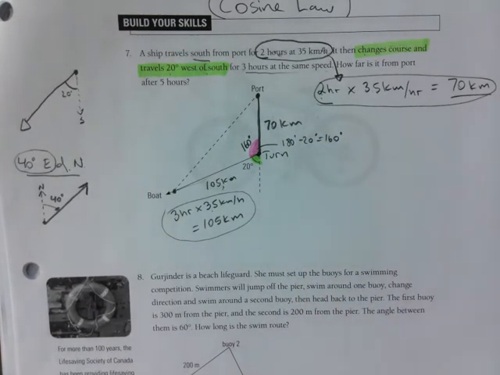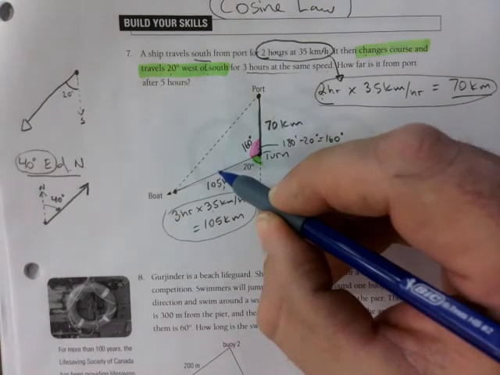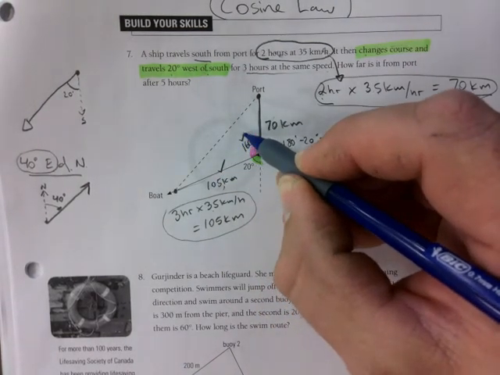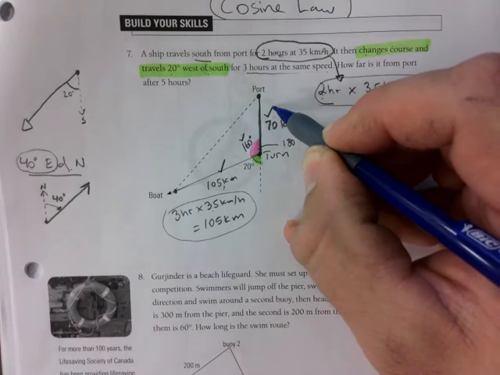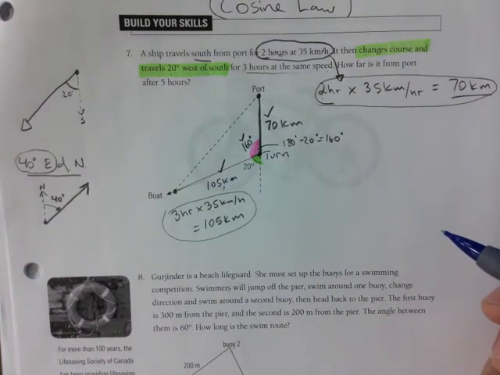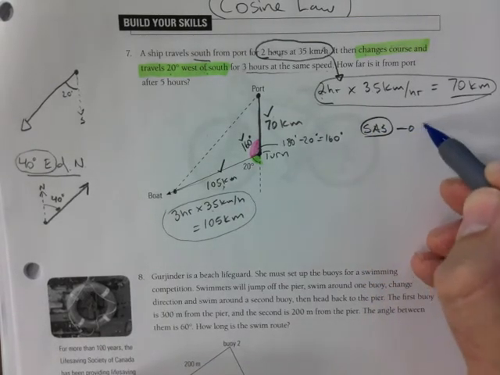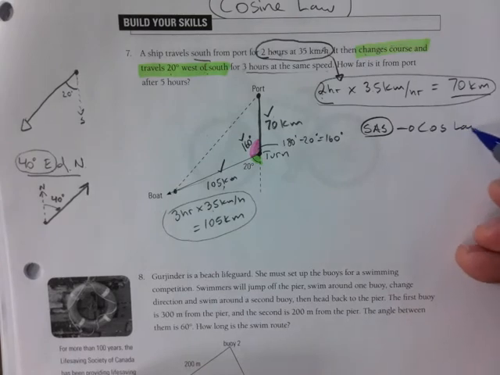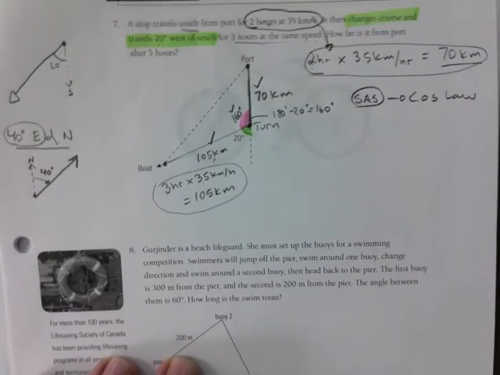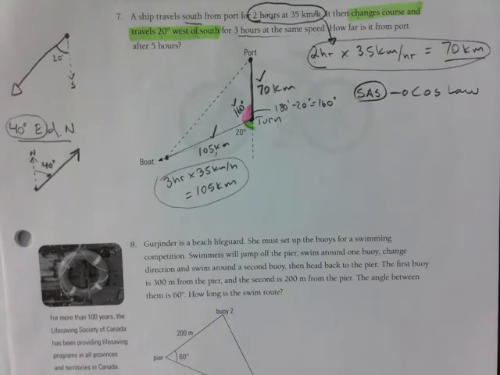Okay. So now you have side, angle, side, right? I'm just making sure you're paying attention. So that means I need to use cosine law. You should have it on your formula sheet, or you can have it on your study sheet.